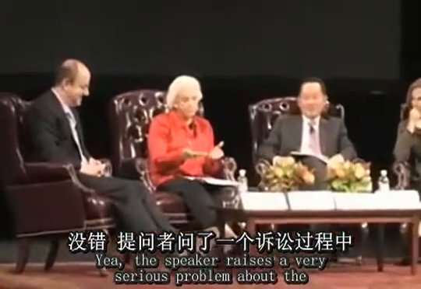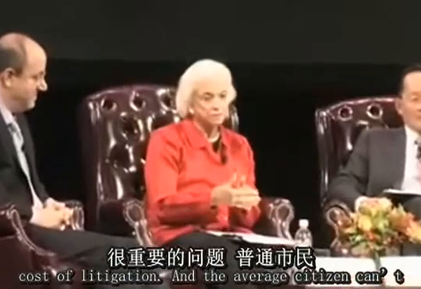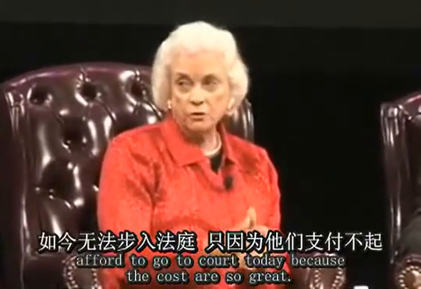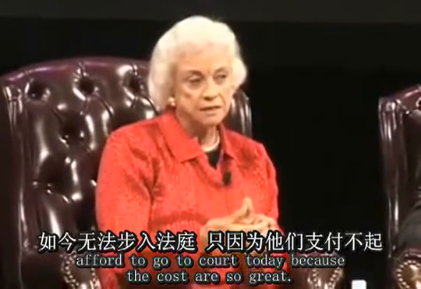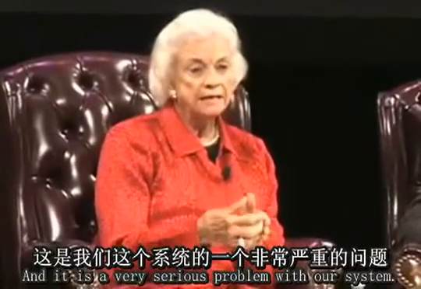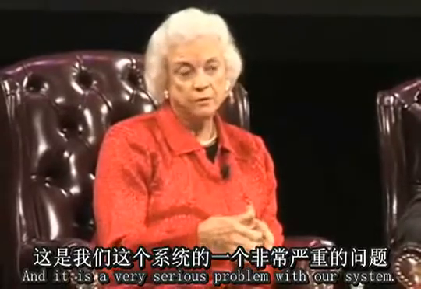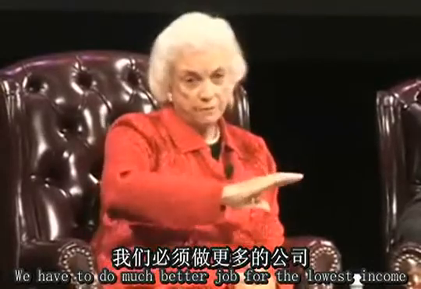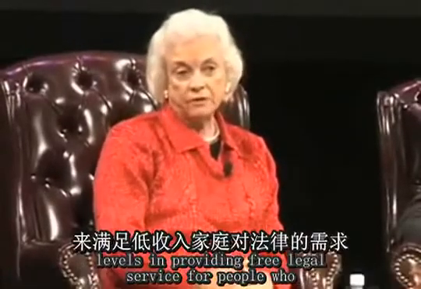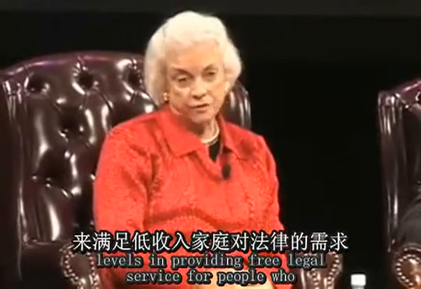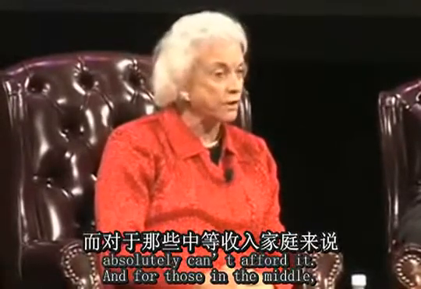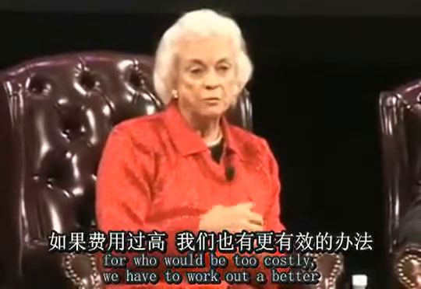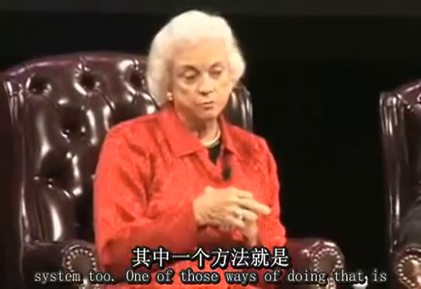Yeah, the speaker raises a very serious problem about the cost of litigation. The average citizen can't afford to go to court today because the costs are so great. And it is a very serious problem with our system. We have to do a much better job for the lowest income levels in providing free legal service for people who absolutely can't afford it, and for those in the middle for whom it would be too costly, we have to work out a better system too.